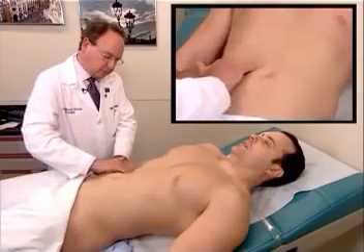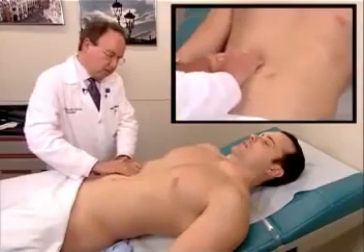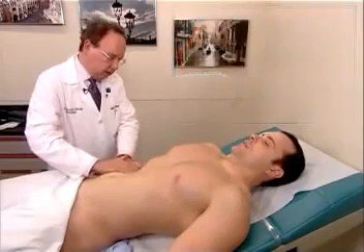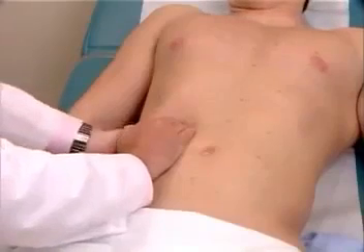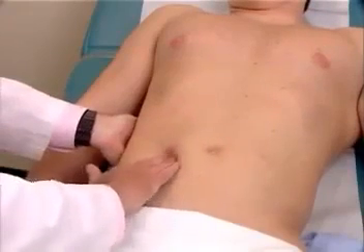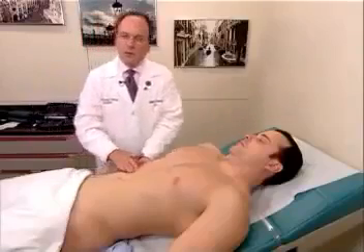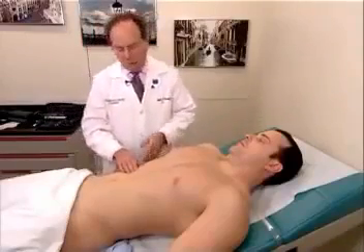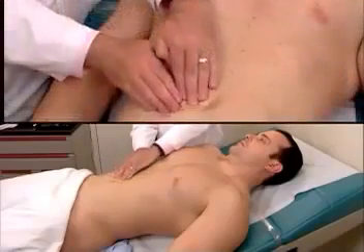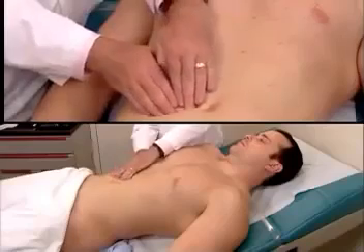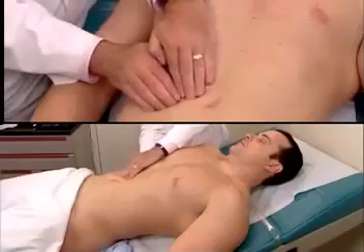Again. Out. We could also place our left hand under the right costal margin and do the same technique as was just demonstrated. We could also do something called the hooking technique, which is placing your hands in this part of the abdomen, standing in this position, and actually trying to hook the liver edge as the patient takes a deep breath.